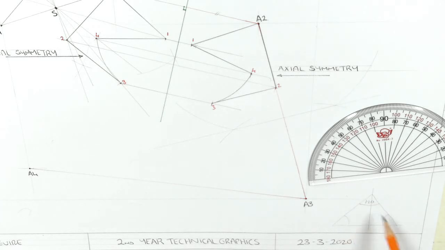So if it's 120 here, what does it need to be in here? Well, it needs to be 30 and 30. So this angle and this angle are equal. They're at 30 degrees because the overall needs to be 180 degrees.